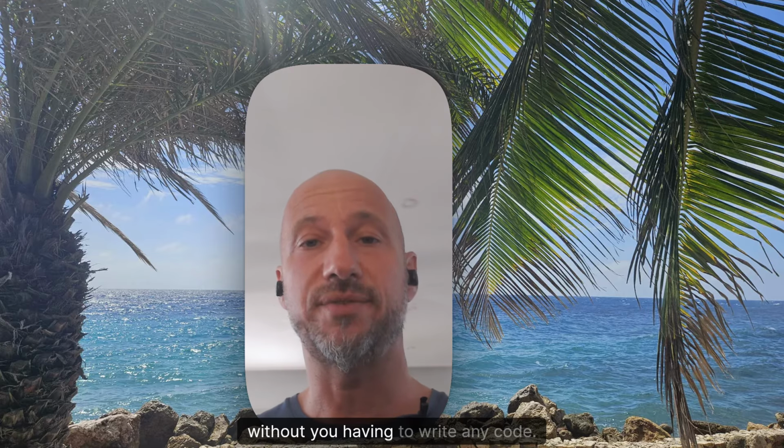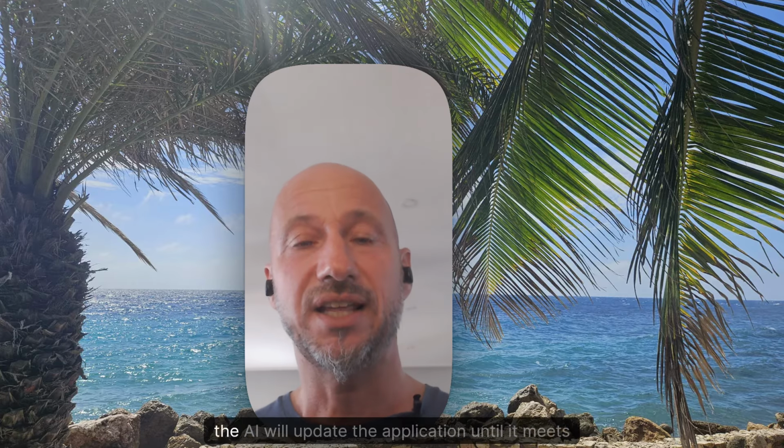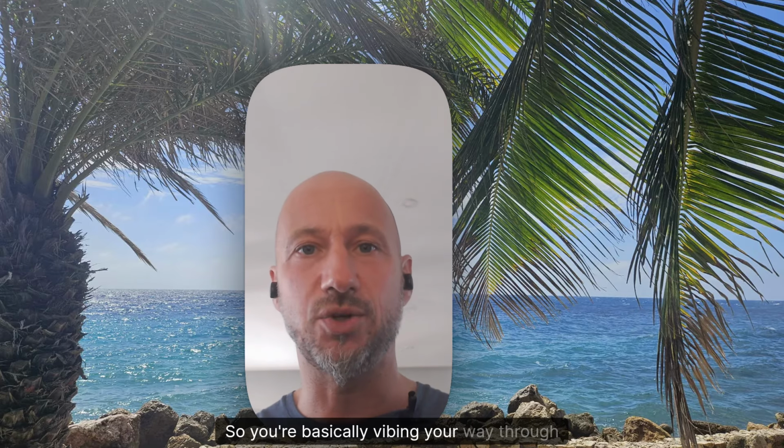For those of you who do not know, vibe coding is a way to have you and an AI create software applications without you having to write any code. You basically interact with the AI and explore ideas all through natural language. The AI will create the code, the application for you, and based on your feedback on what is happening inside the application, the AI will update the application until it meets your expectations. So you're basically vibing your way through interactions with the AI towards the final applications that you can use in your PPC agency. So let's dive in.